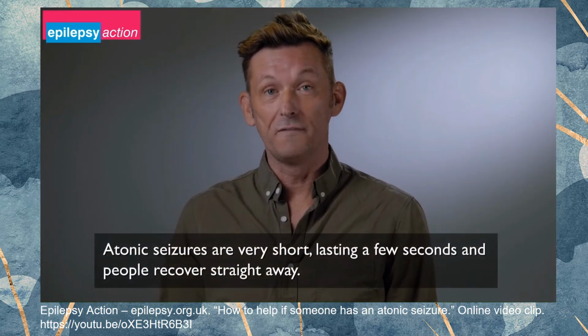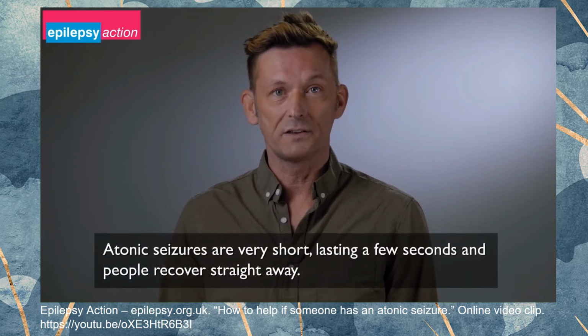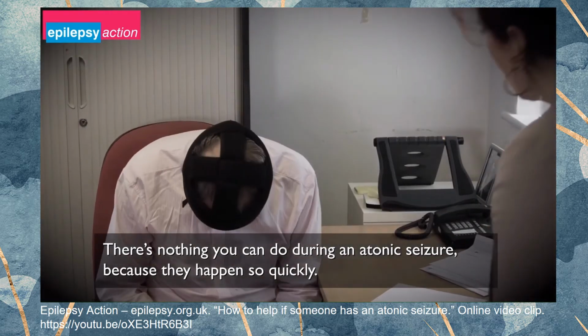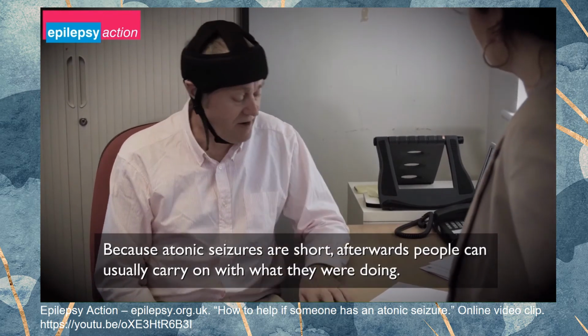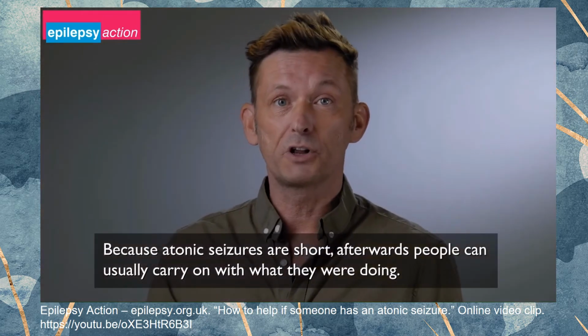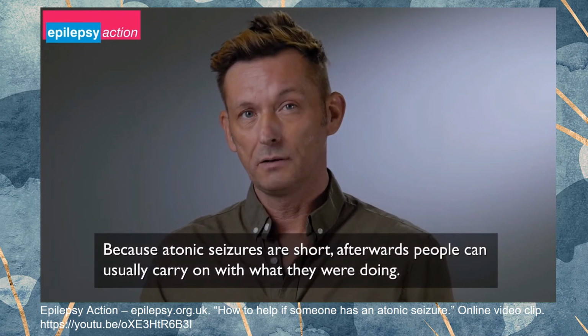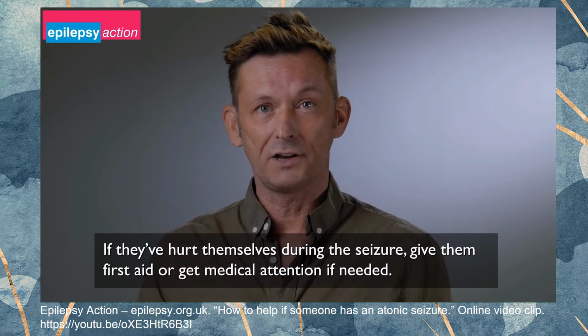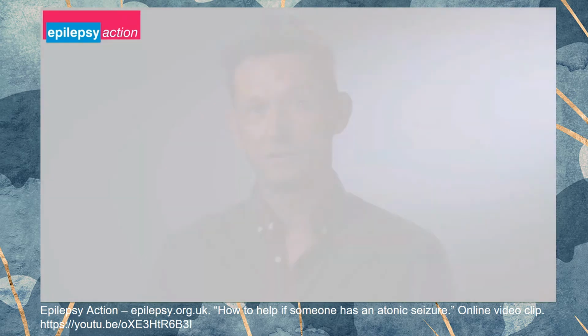Atonic seizures are very short, lasting a few seconds, and people recover straight away. There's nothing you can do during an atonic seizure because they happen so quickly. Because atonic seizures are short, afterwards people can usually carry on with what they were doing. If they've hurt themselves during the seizure, give them first aid or get medical attention if needed.